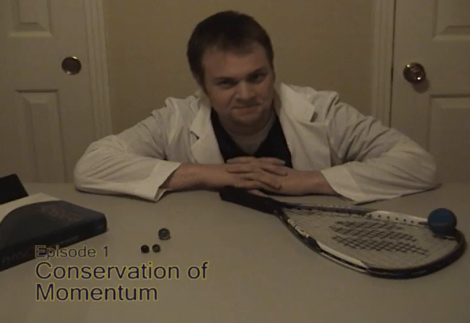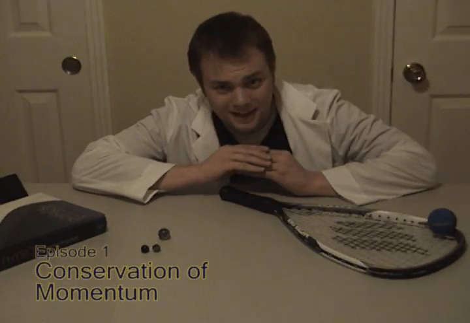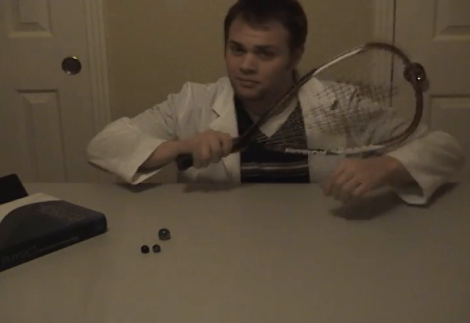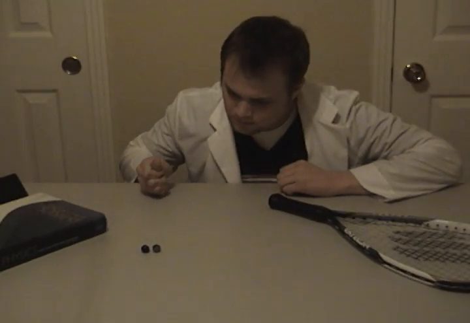Conservation of momentum. It makes sports like golf, tennis, racquetball possible. It powers the game of marbles, which apparently I'm not very good at. It's even at work in air hockey. Guys, he said air hockey, not bear hockey.